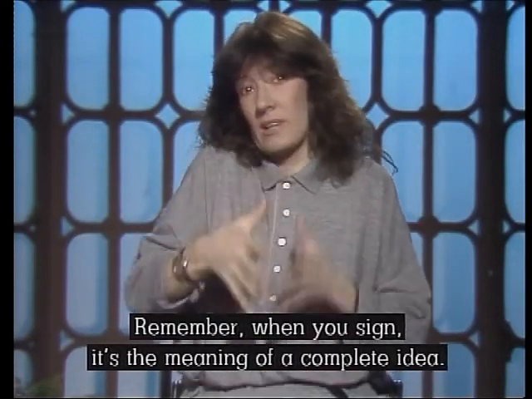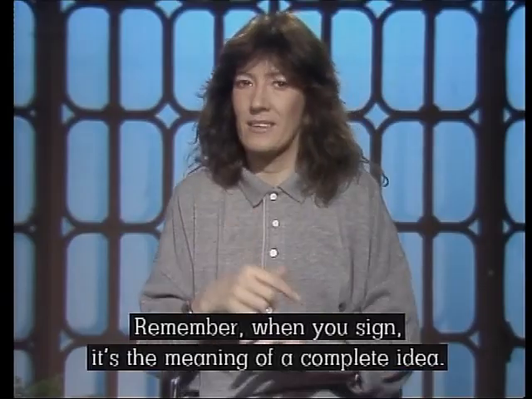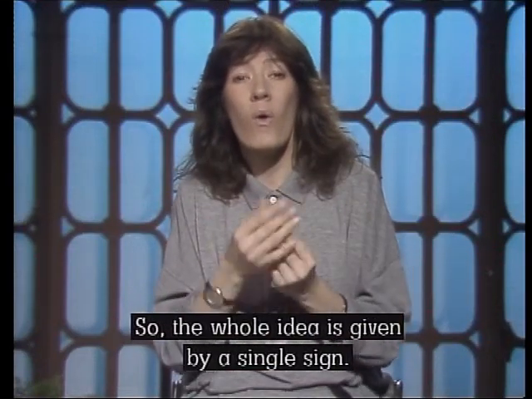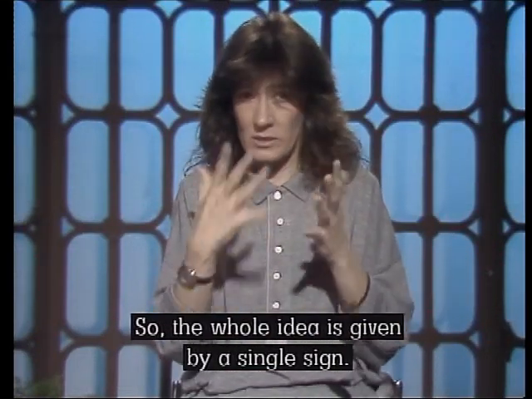Remember, when you sign, it's the meaning of a complete idea that's signed. That means I was shocked when everyone turned round to stare at me. So, the whole idea is given by a single sign.